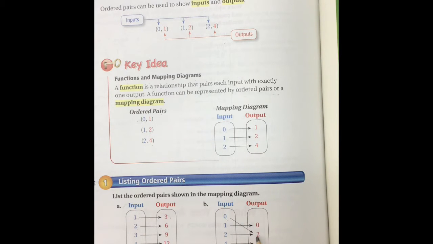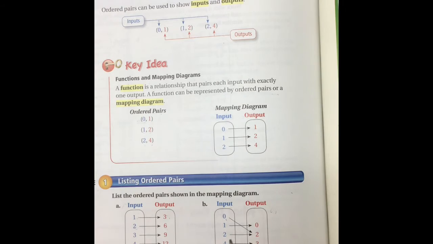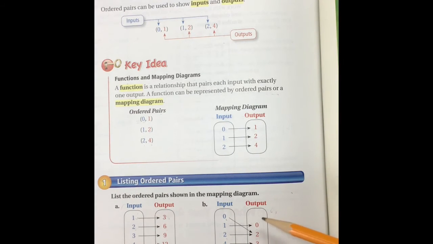So therefore we have 0, 2. Then it shows that we have an input of 1 and an output of 0, so we have 1, 0. And we have an input of 2 and an output of 2. We have 2, 2, and an input of 4 and an output of 3. And that's 4, 3. Well, we have a problem.